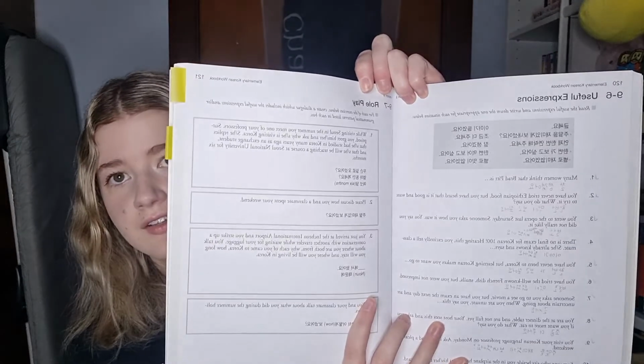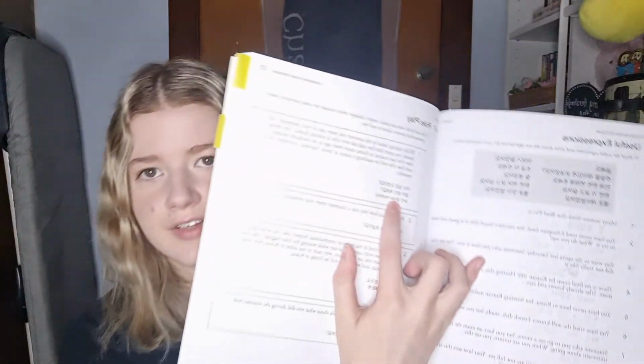And then the last activity in each chapter is a role play. So they give you a scenario, and then they give you some questions that you could ask and some vocab or stuff that you might want to incorporate into your roleplay. Yeah, so I really love the workbook. I think it's a must if you are getting the textbook as well, because it just has so much practice, and the more you practice, the better it is, really.